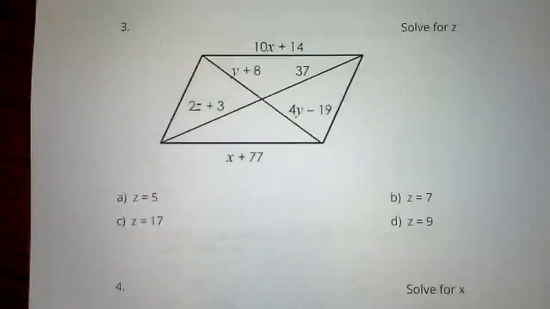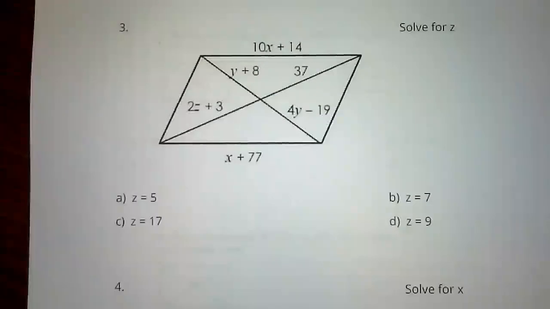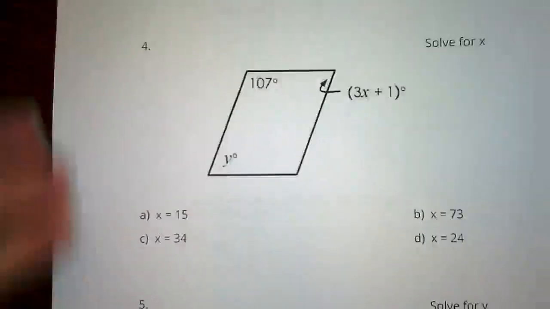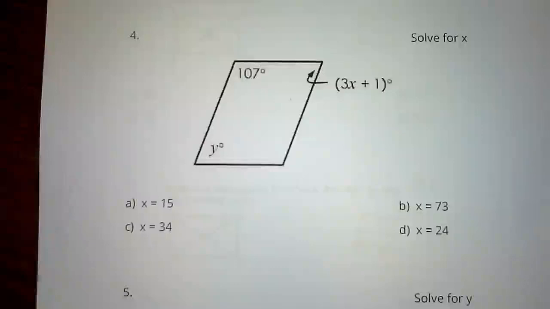So we have this picture. Oh wait, that's number 3. It got duplicated because I tried to make the pictures bigger. All right, so here we go, number 4.